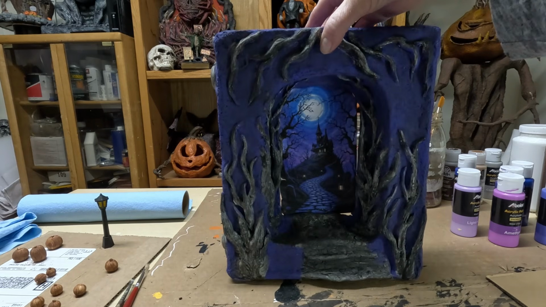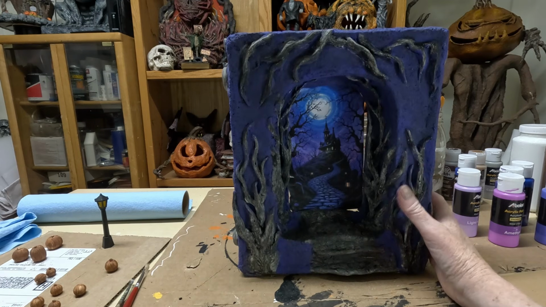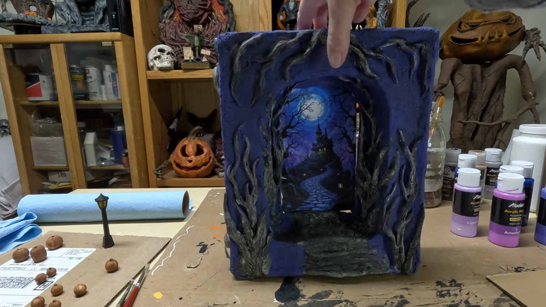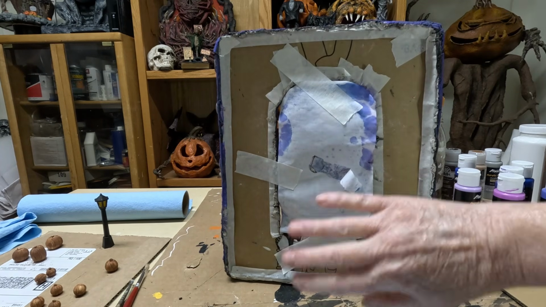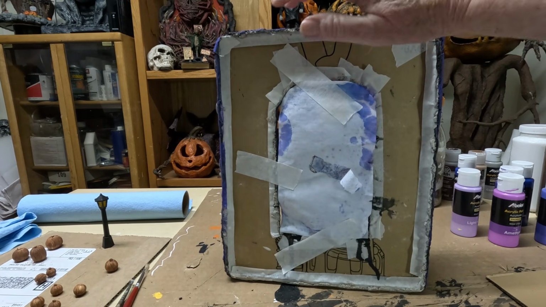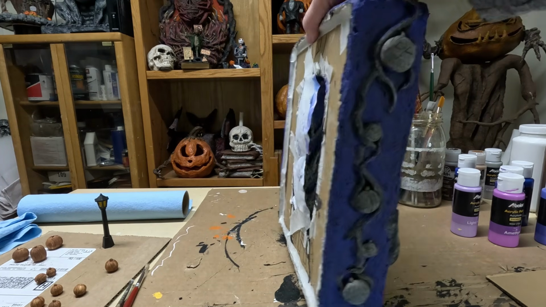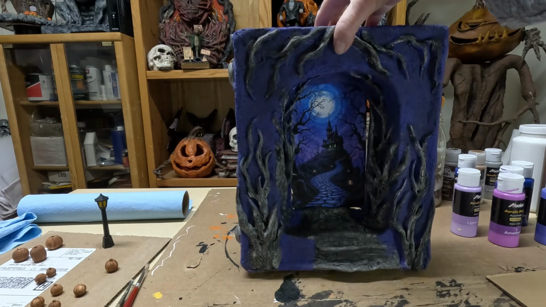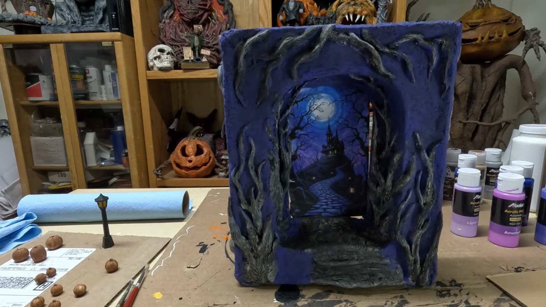I didn't paint the bottom yet. The bottom I'm just going to paint a flat black, after I'm done with the entire piece and I attach the back piece. I'll paint that after it's clayed over. I'll paint that flat black as well.